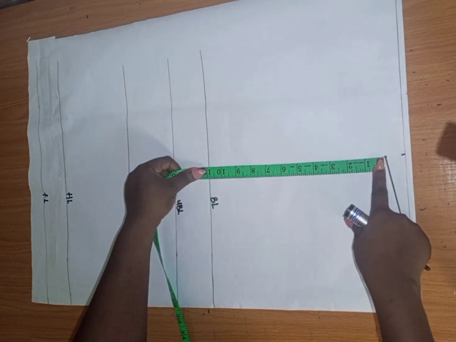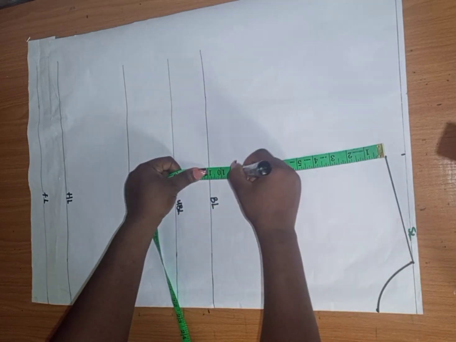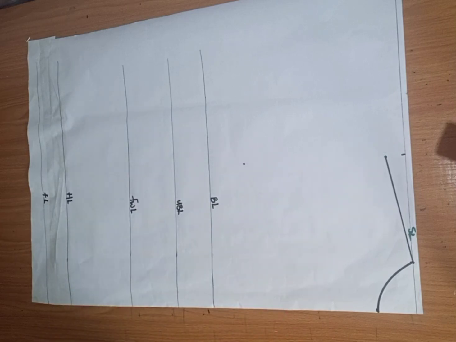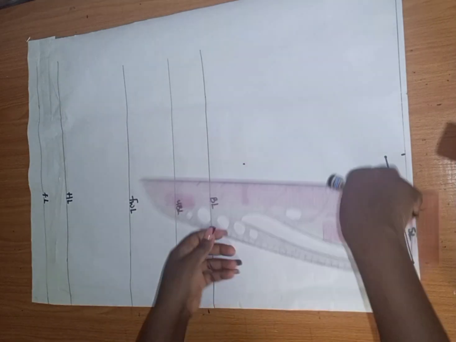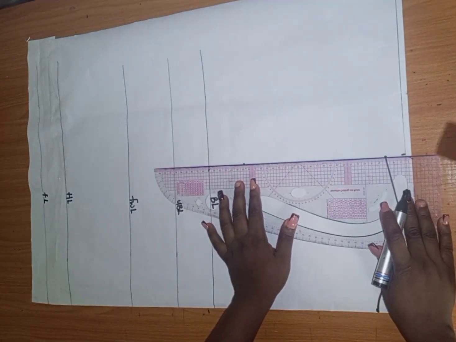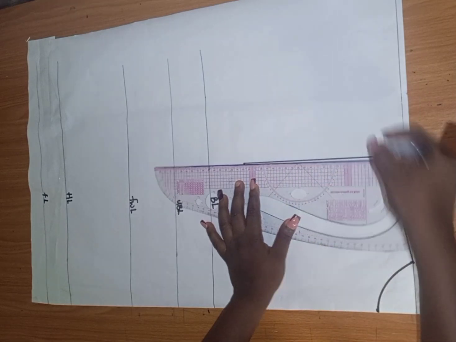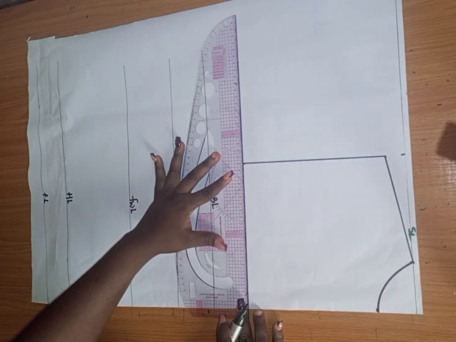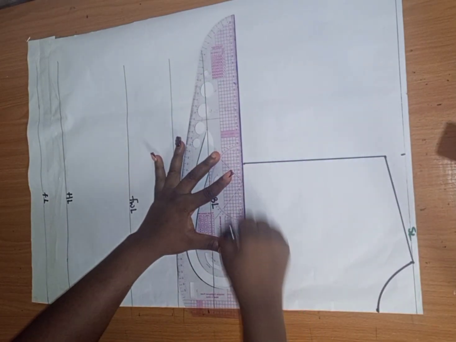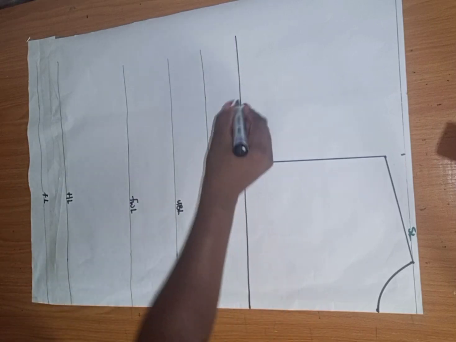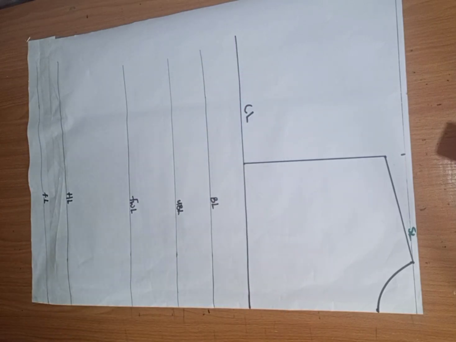The next thing I will do is to divide my armhole circumference by 2. After dividing it, I have 8.5 inches, which I mark there. Now I will go ahead and connect it to my shoulder slope like so. I also rule a straight line across like this, and this line is my chest line. So I'll go ahead and label it my chest line.